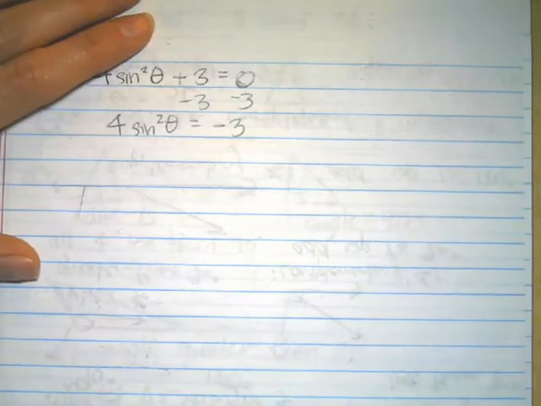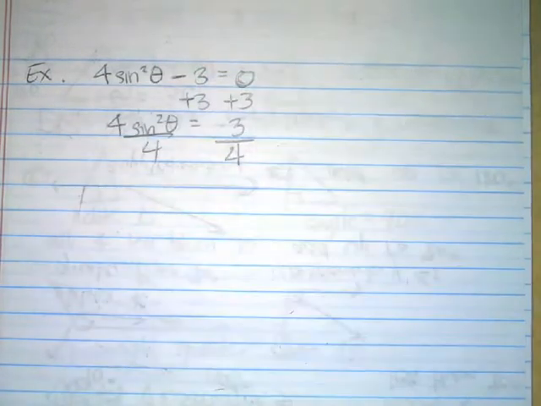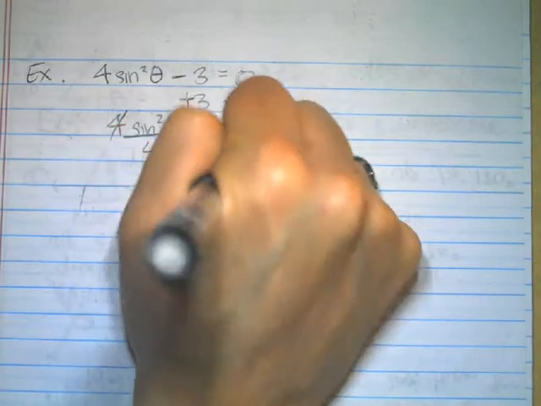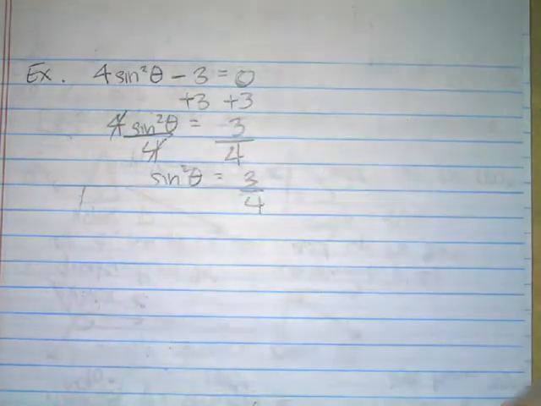Actually, I have to make this a minus, otherwise it won't work. Sorry, guys. So add. And then divide by 4. So we have sine squared theta equals 3 over 4. Now what do I do?